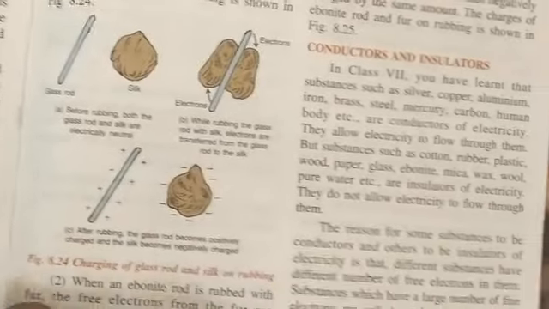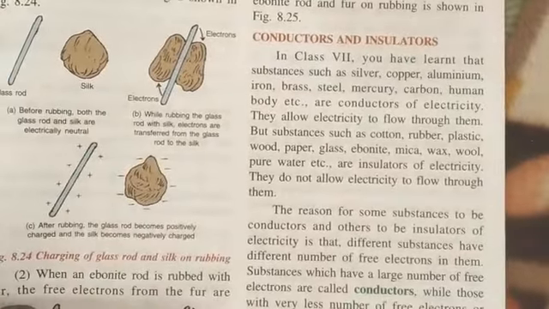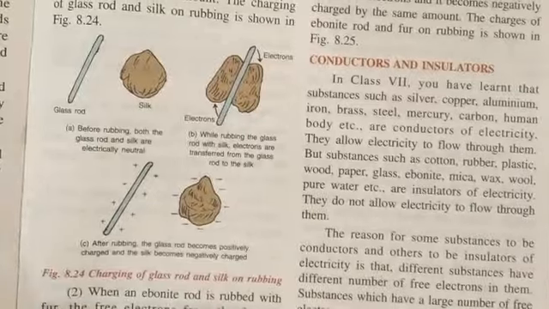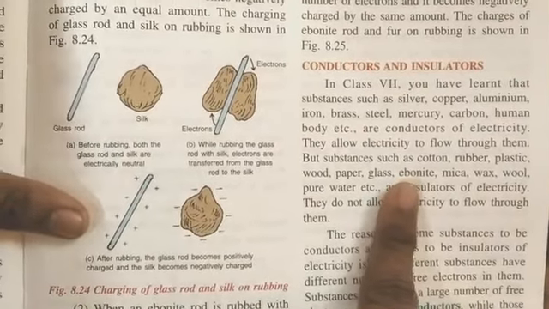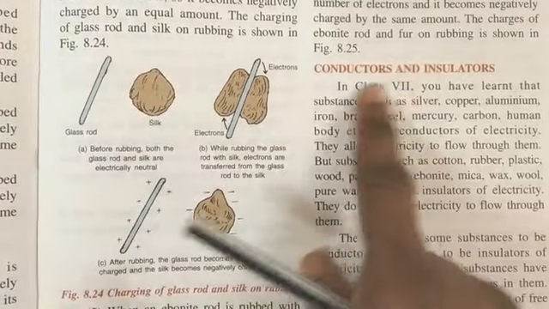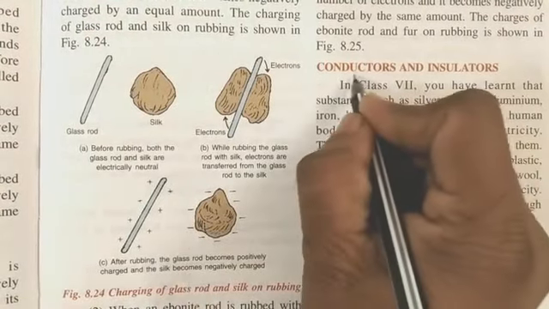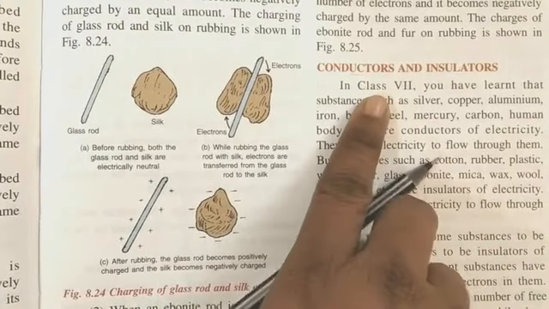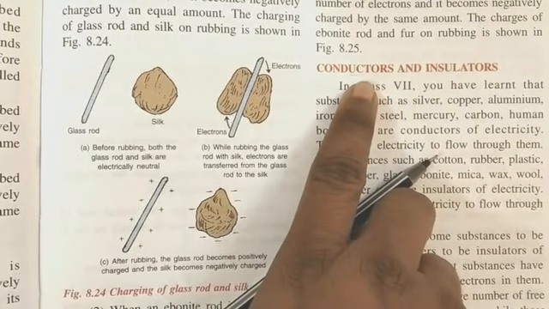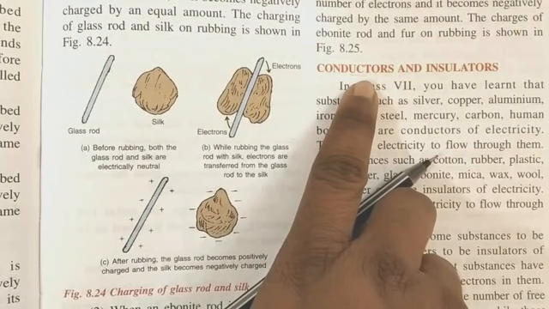So students, as you can see here, the conductor and insulator are written here. Conductor is a type of material. I'm not going to recite line by line, but I'm going to give it a glance. A conductor is a material which has the property of flow of charges.